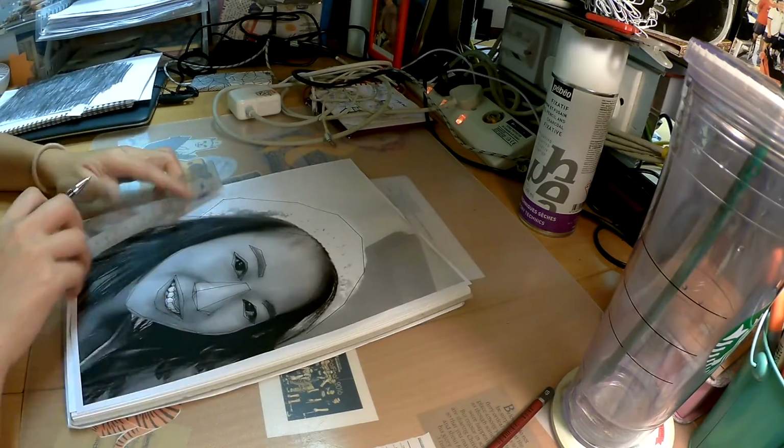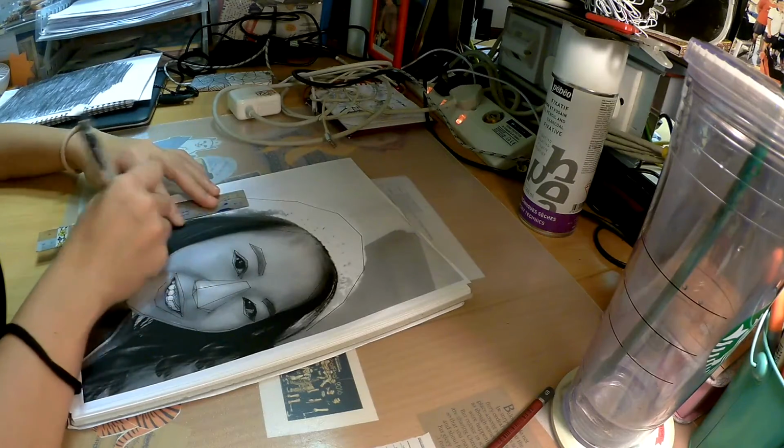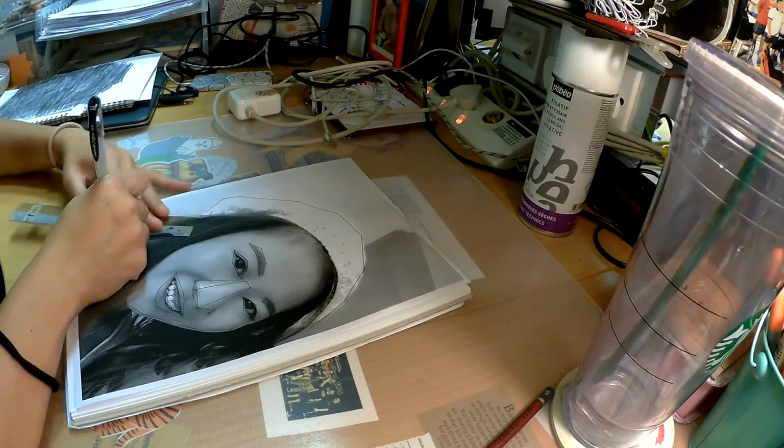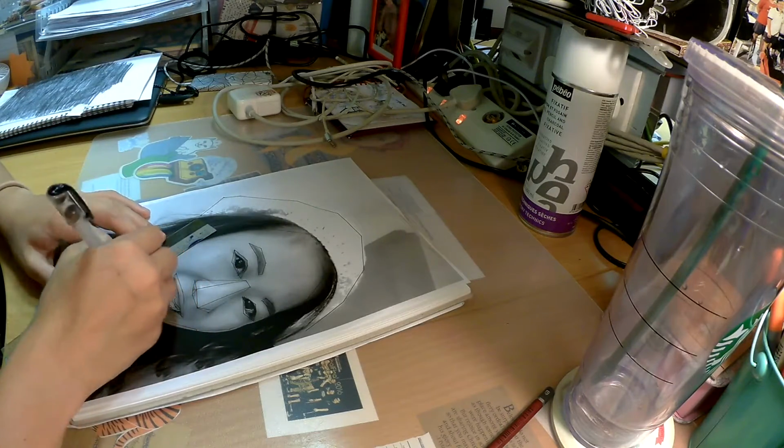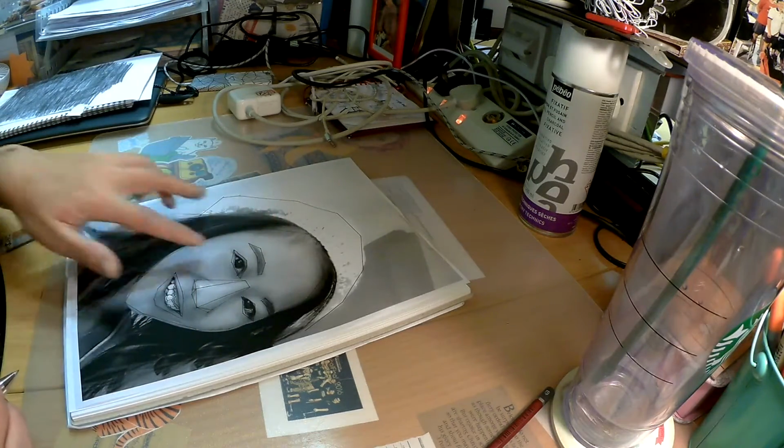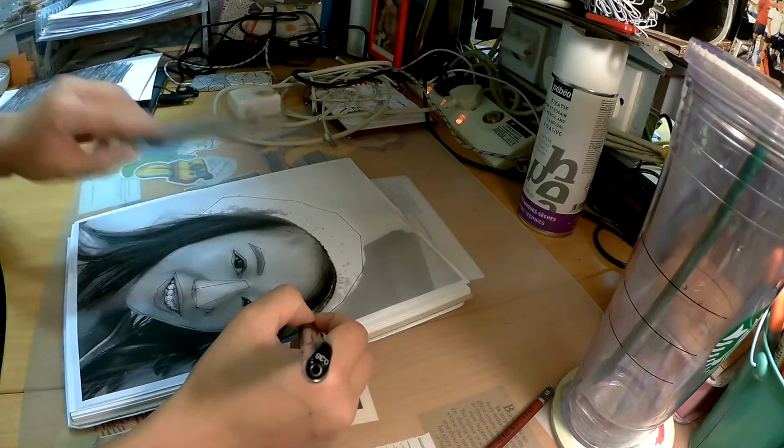For your hair, I'm not expecting you to draw all the different strands of hair. Make sure that your hair is in a block. You just follow the shape of your hair, just the outline will do.